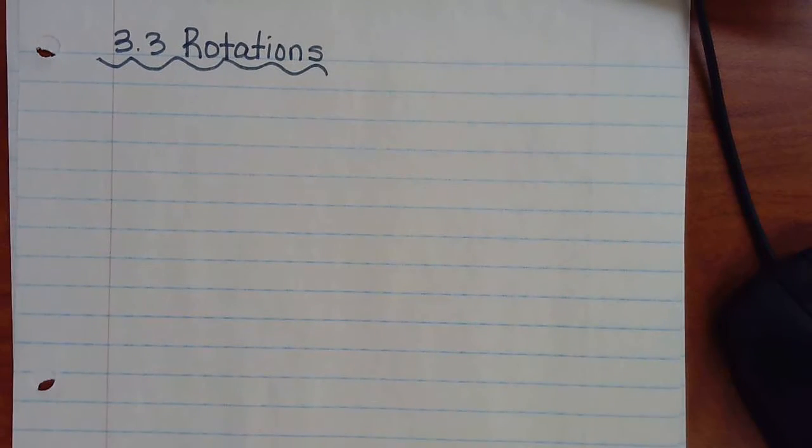All right, so today we're going to chat about rotations. There's only actually 4 sections within this whole entire unit. So we're on section 3.